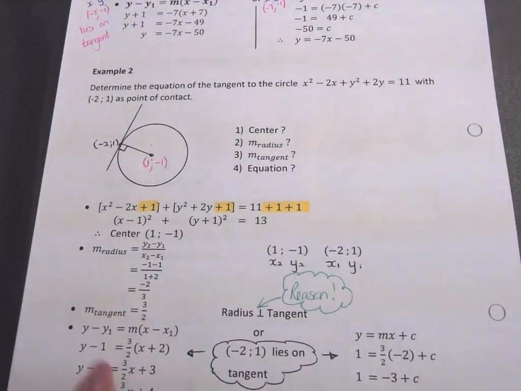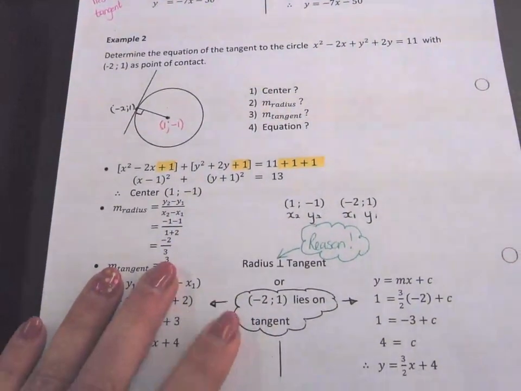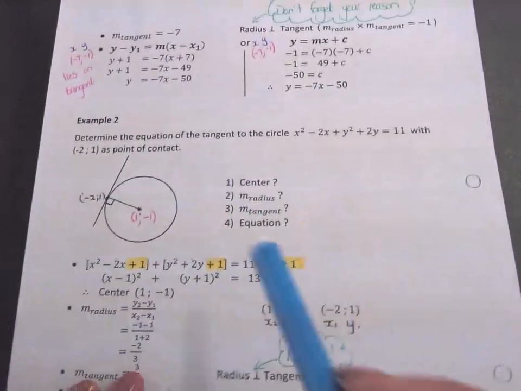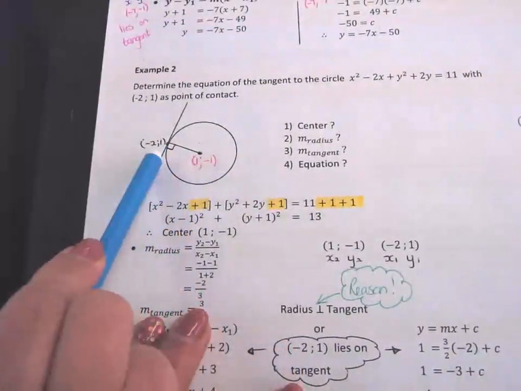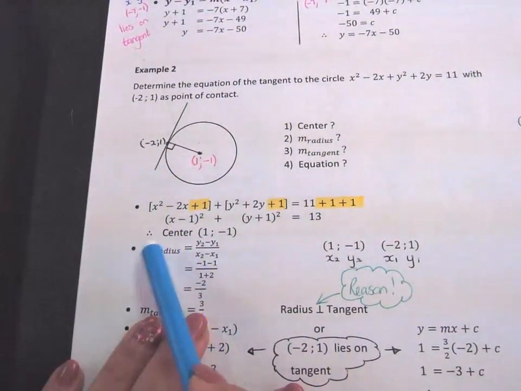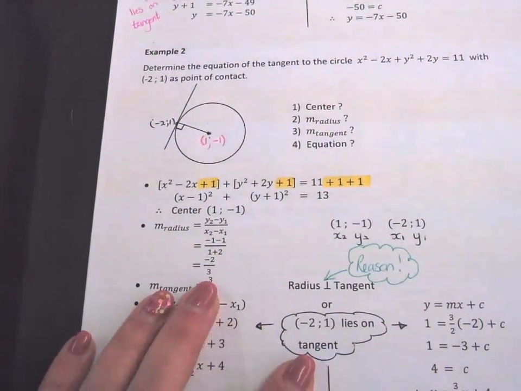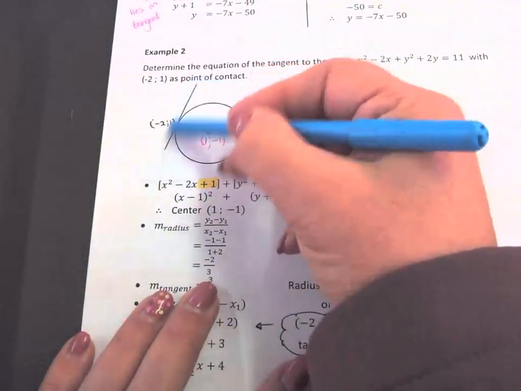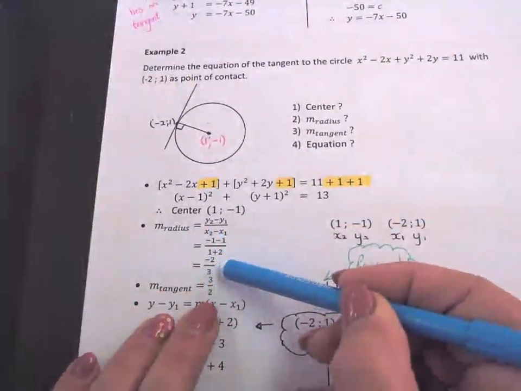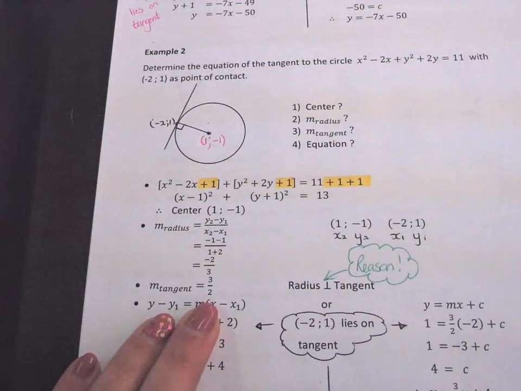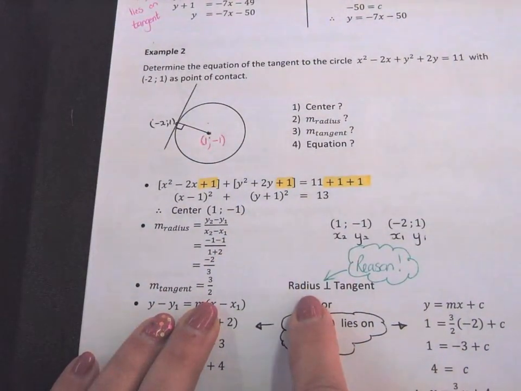Get the gradient of the radius. So we use the center and the point of contact to calculate the radius gradient. It's -2/3. To get the tangent gradient, we have to tip and flip that one, so it's +3/2. The reason? Radius perpendicular to tangent.